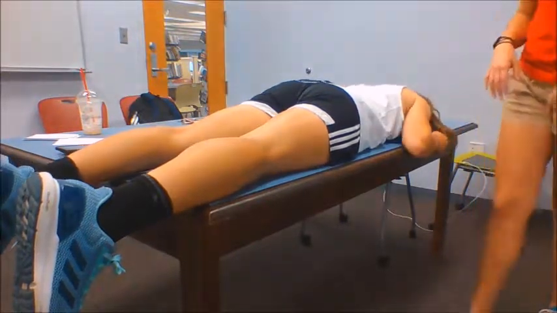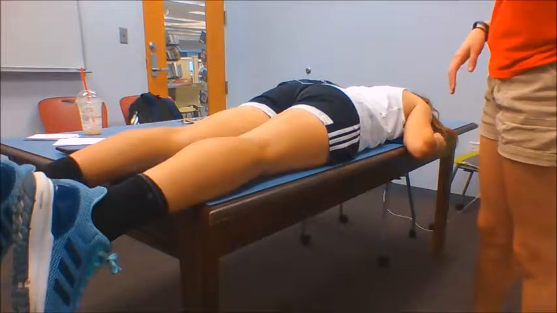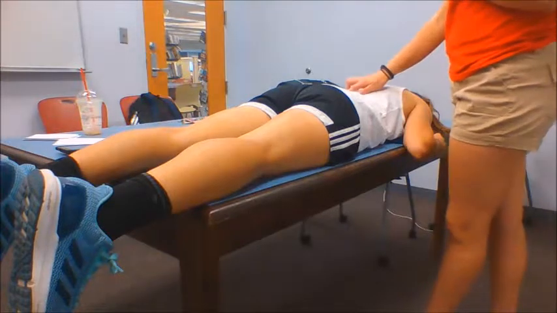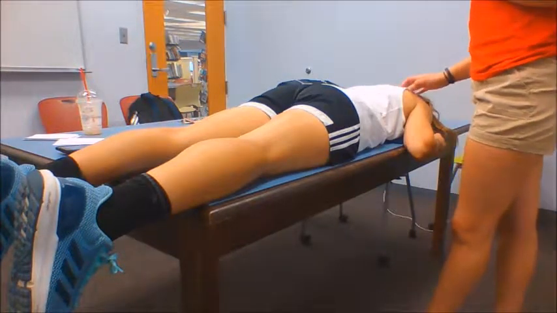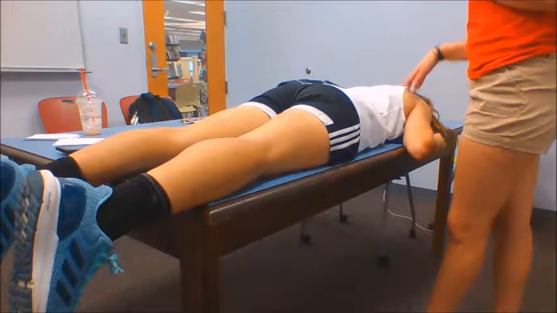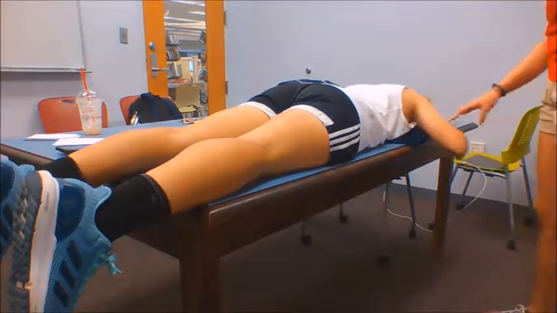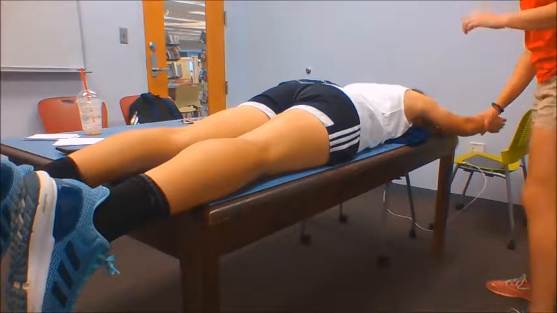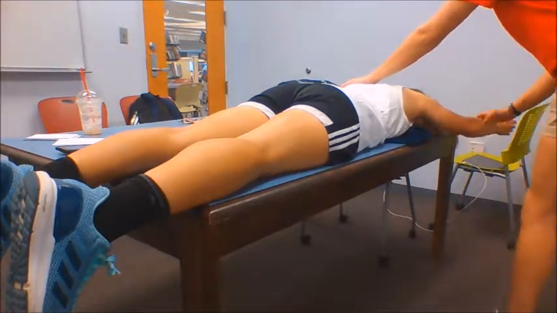Relax. Okay, now we have the lower trapezius. The origin of this one is the spinous process of T8 through T12. The insertion is the spine of the scapula, and the action is scapular retraction and depression. So for this one, they're going to be in a Superman position with their thumb still up. They're going to be right here, and I'm going to try to push them down. Stabilize the opposite scapula. Ready to go.